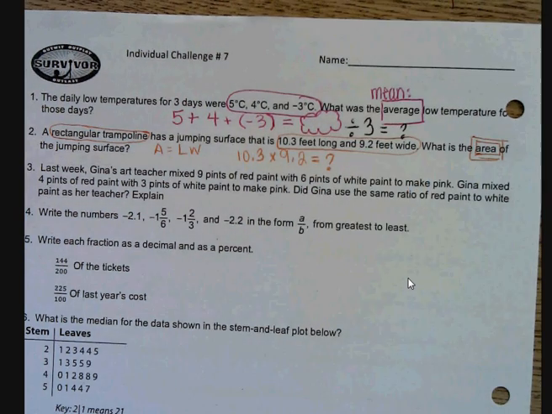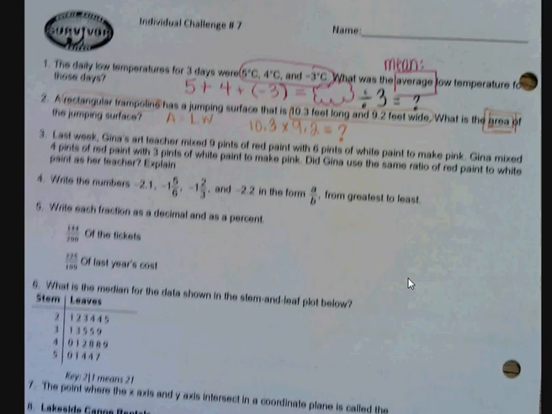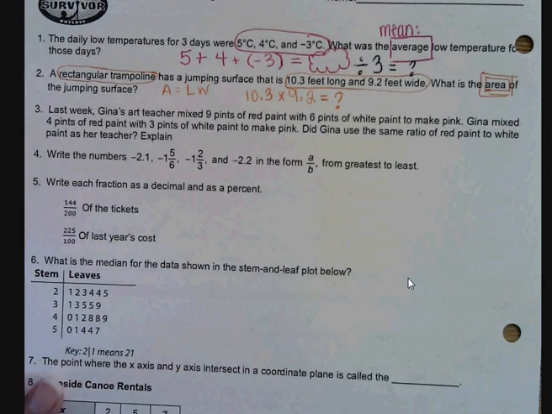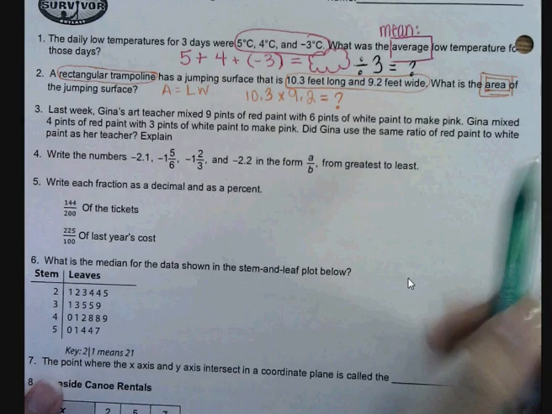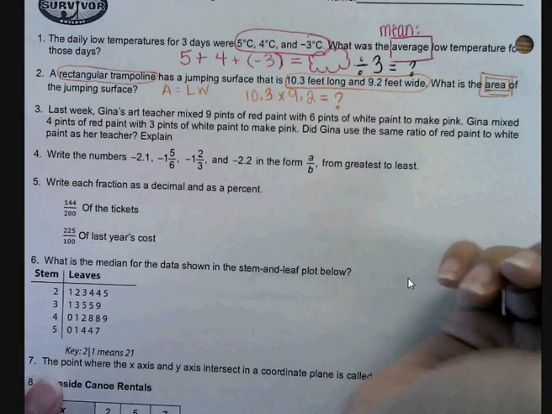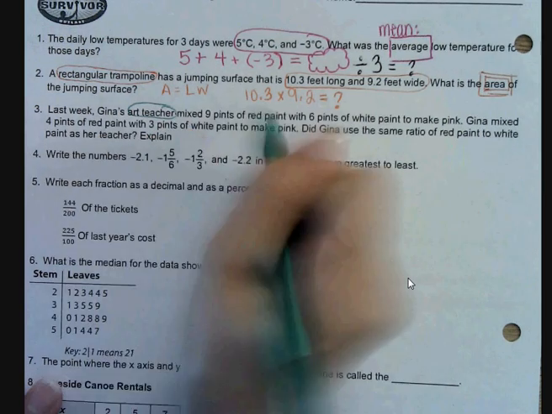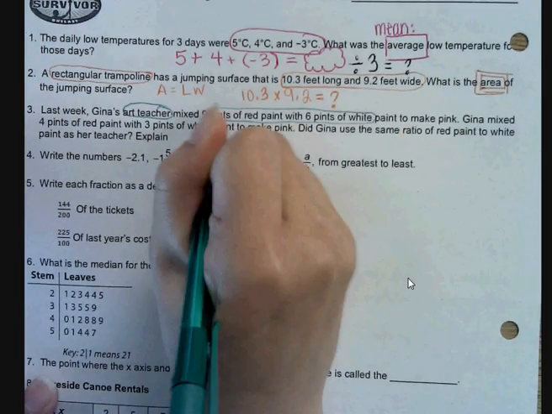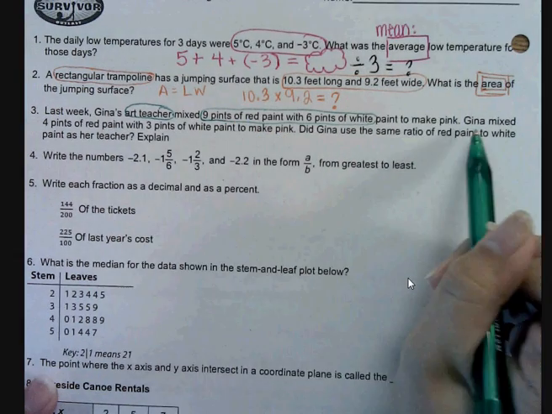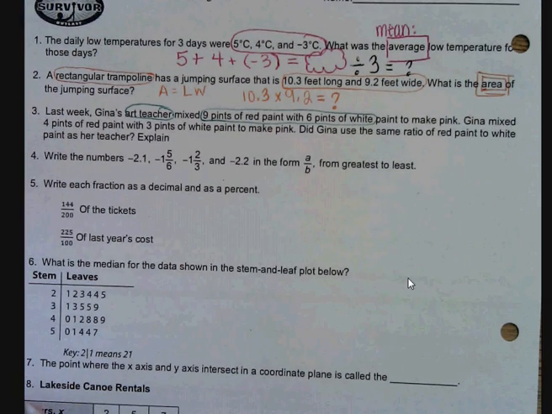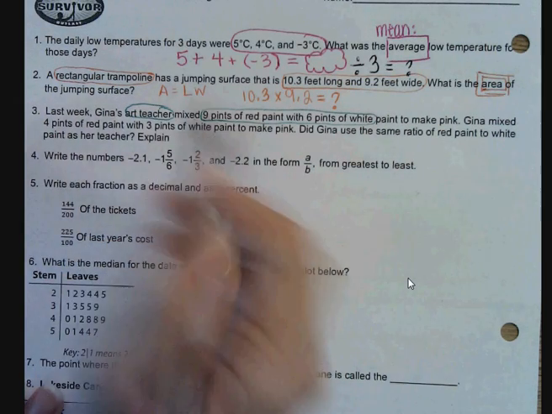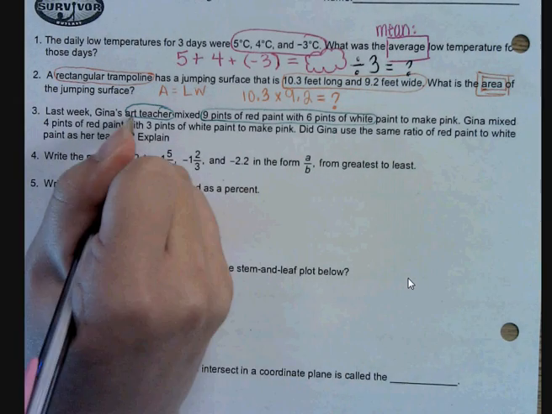Okay, let's look at number 3. Last week, Gina's art teacher mixed 9 pints of red paint and 6 pints of white paint to make pink. So the art teacher used 9 pints of red and 6 of white. Now Gina mixed 4 pints of red and 3 pints of white to make pink. So this is what Gina did.